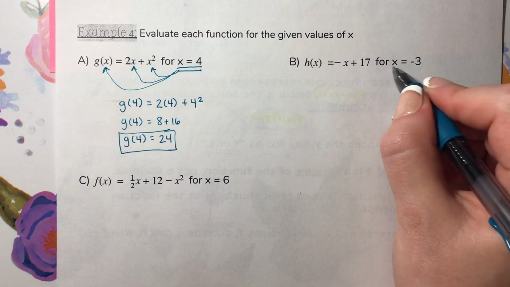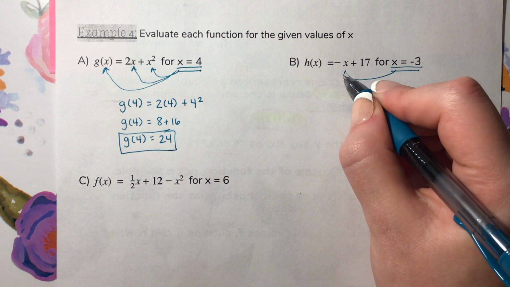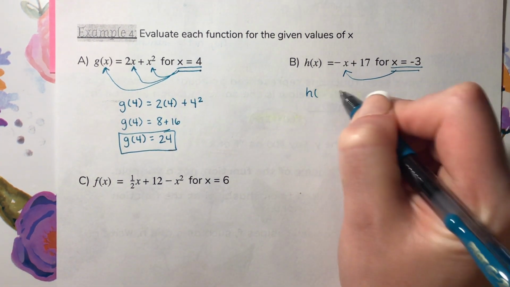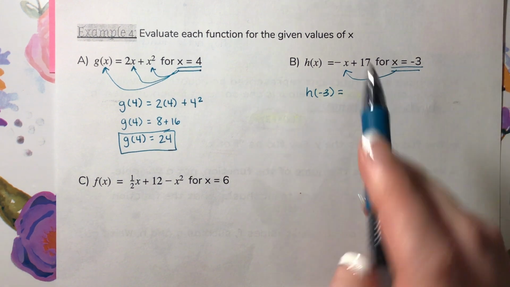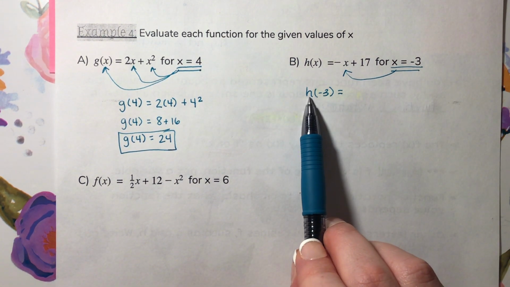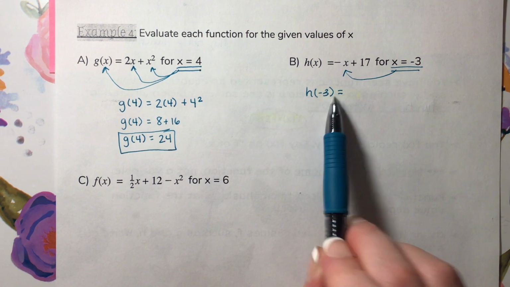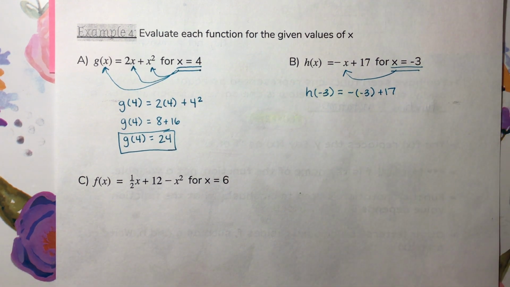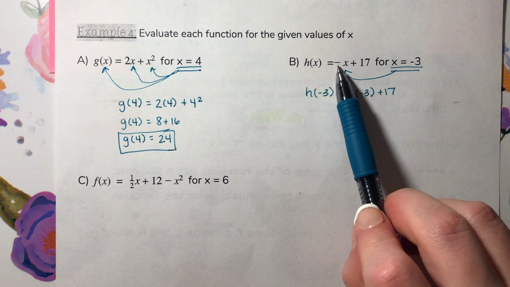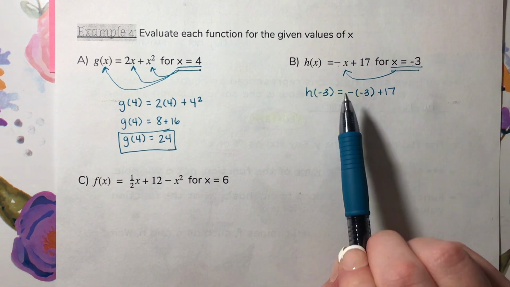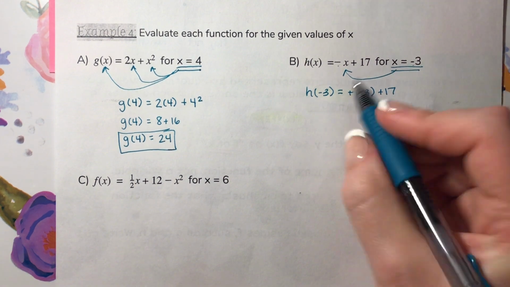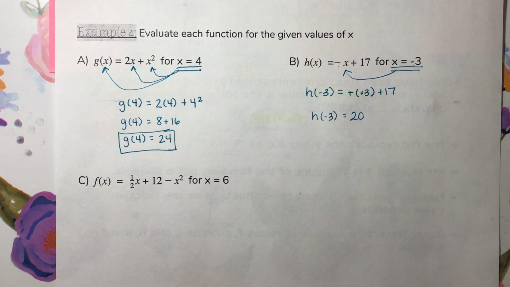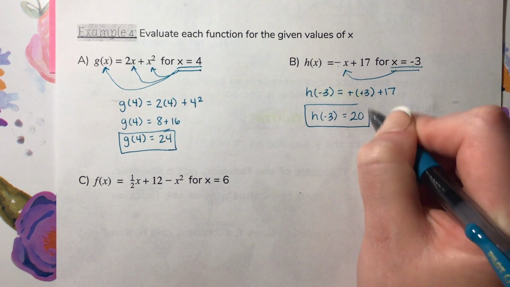Let's do that again. For problem B, I have x equals negative 3. I'm going to take that negative 3 and substitute it in for x. So h of negative 3 is the negative of negative 3 plus 17. If you're thinking, wait a minute, why 2 negatives? It's because there's a negative here and a negative here, so negative, negative, and they turn into positives. So h of negative 3 is equal to 20, because 3 plus 17 is 20. And there's my solution there.